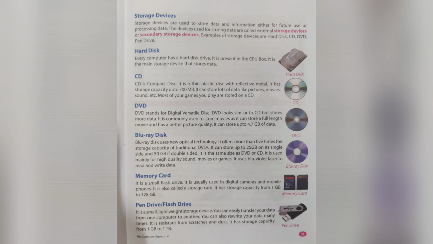Then CD. CD is a compact disk. It is a thin plastic disk with reflective metal. It has a storage capacity of up to 700 MB. It can store lots of data like pictures, movies, sound, etc. Most of the games you play are stored on a CD.